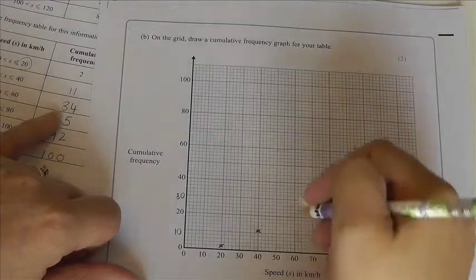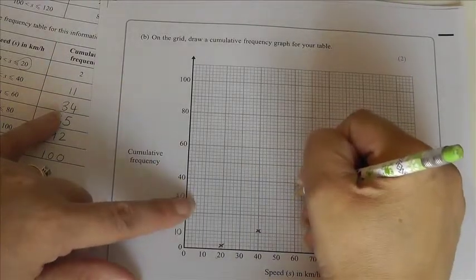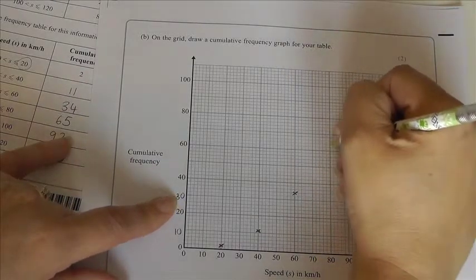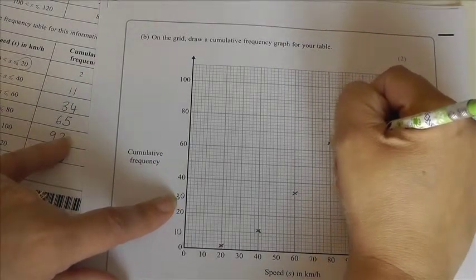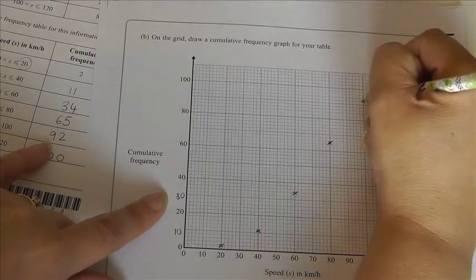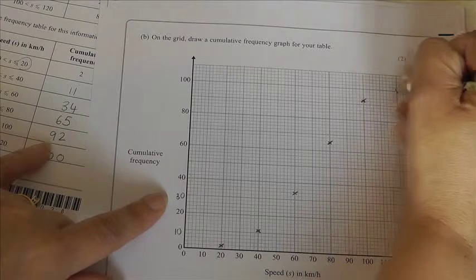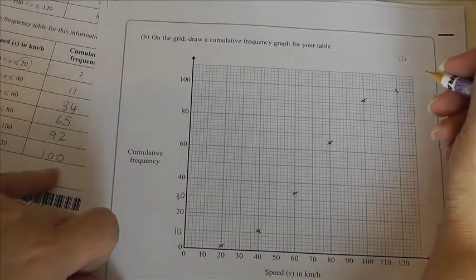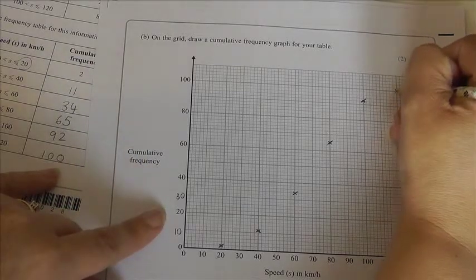And at 60, I'm going to go to 34. At 80, I go to 65. And at 100 is 92. And finally, at 120, I'm going up to 100.